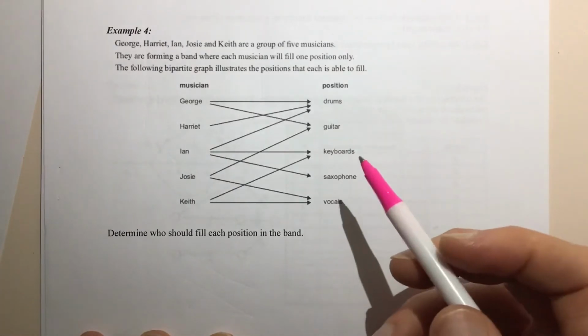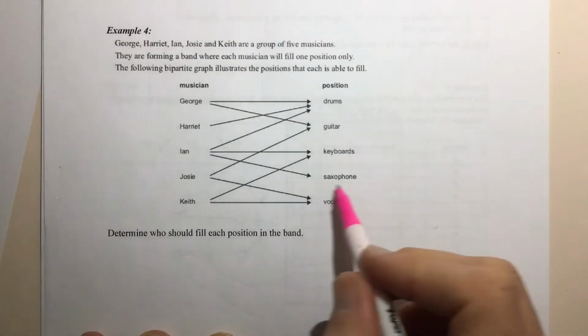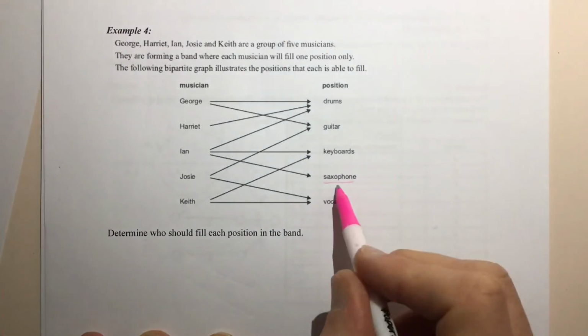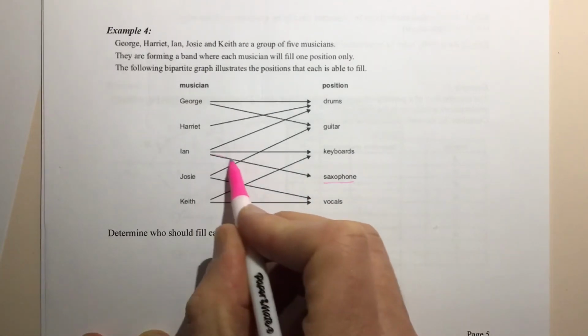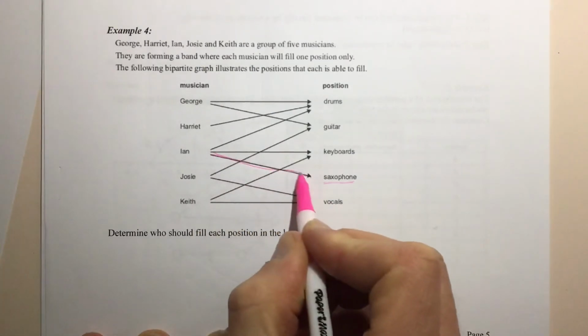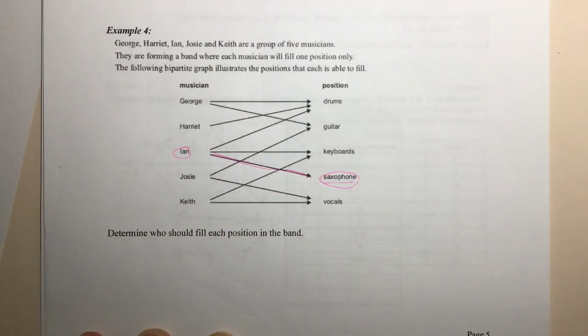So for example, I can see that the only person who's able to play saxophone, we look here, is Ian. So the only choice we have is to give Ian that job. We're going to lock that in. All right, so Ian is going to do the saxophone. That's done, that's allocated. Okay, so Ian has to do the saxophone.